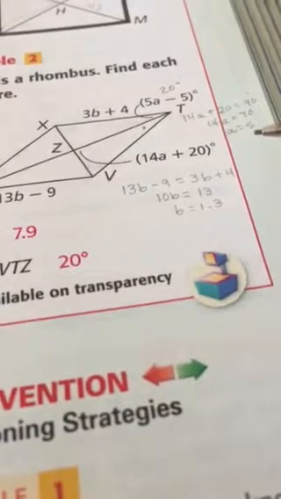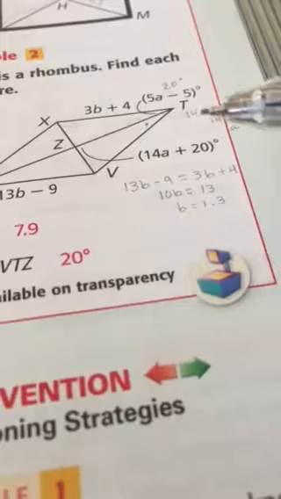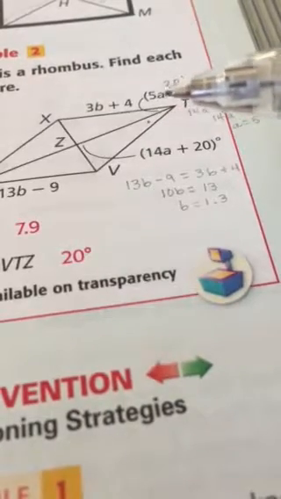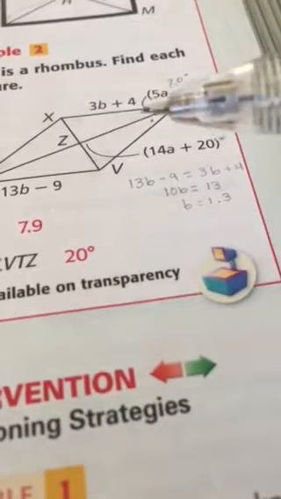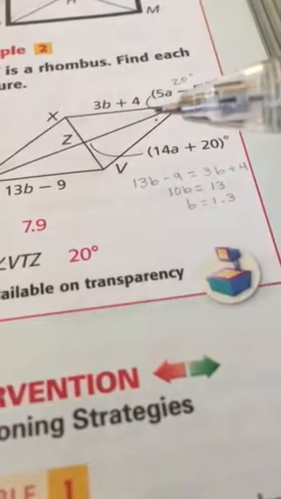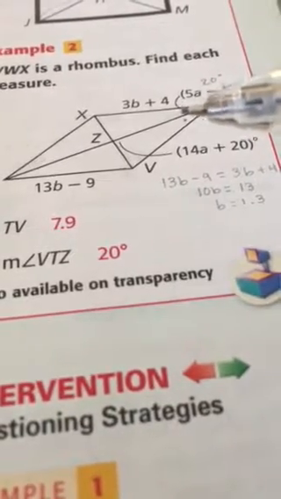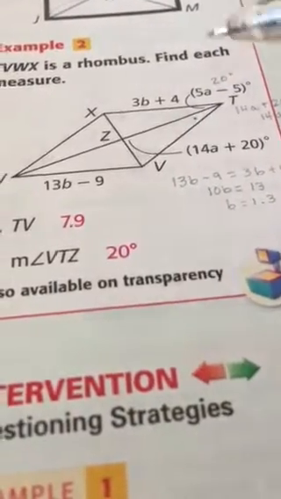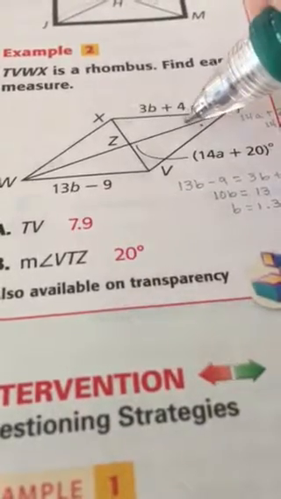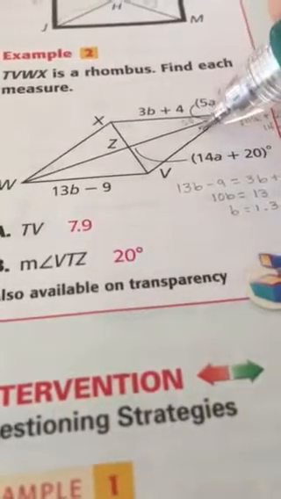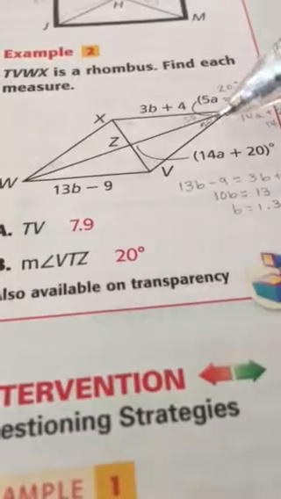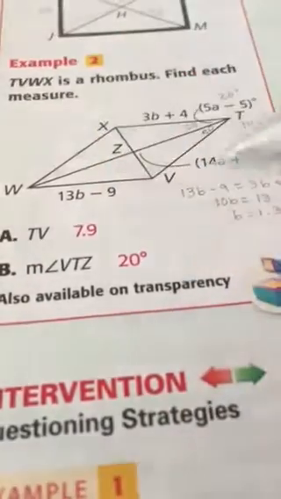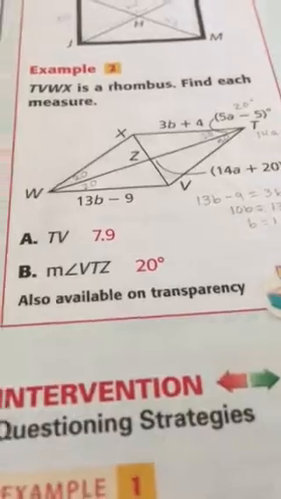So then I simply needed to plug a back in. I used it for this angle. 5 times 5 is 25 minus 5. That tells me this angle is 20, but because of the characteristics of a rhombus, I know that it's bisecting this angle, so not only is that 20, but that is 20, which is what we were asked about. And then I also know that those opposite angles are congruent, and it's bisected down here, so that's 20, and that's 20.